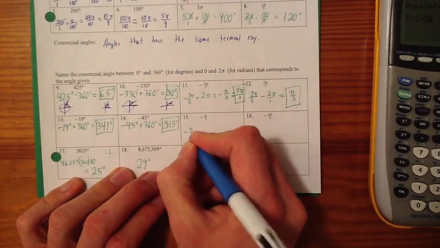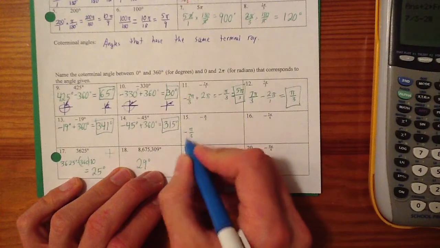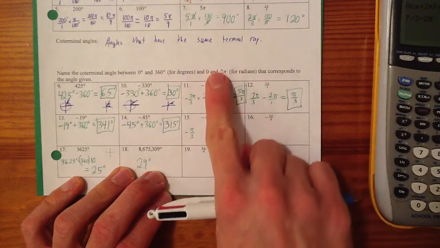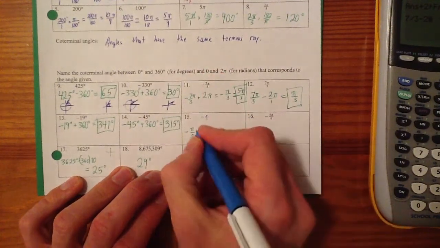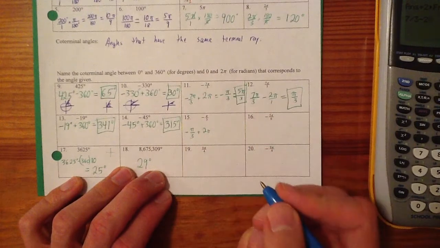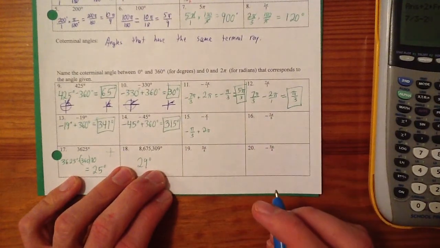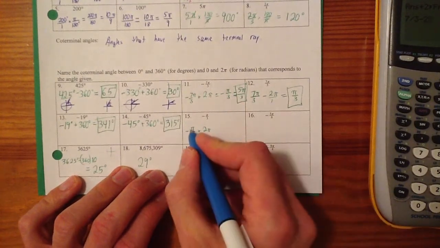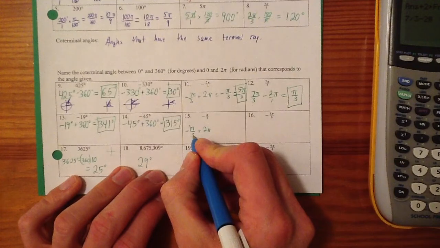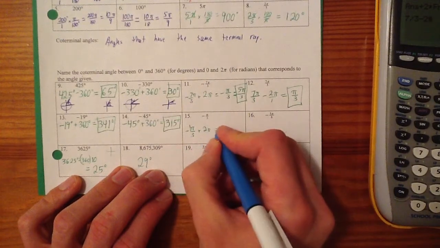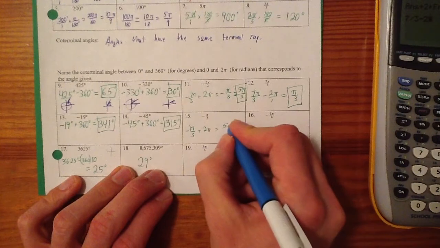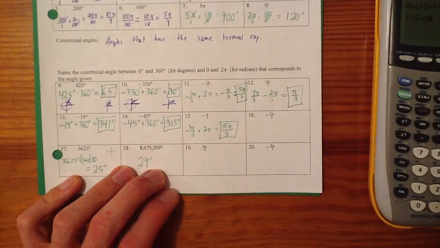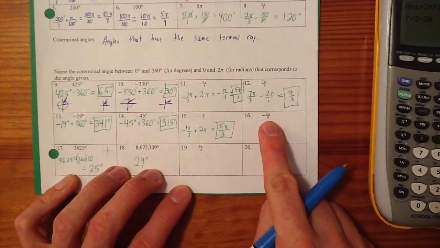Negative pi over 3. That's too small. It is not between 0 and 2 pi. It's on the lower end. So we're going to have to add in order to get it in between. So we're going to add 2 pi. If you want to get technical, we actually just did it right here. So you know the answer, but let's do it anyway. Negative 1/3 plus 2 gives me 2 minus 1/3. 6/3 minus 1/3 is 5/3. Okay? Too big, too small, just right.